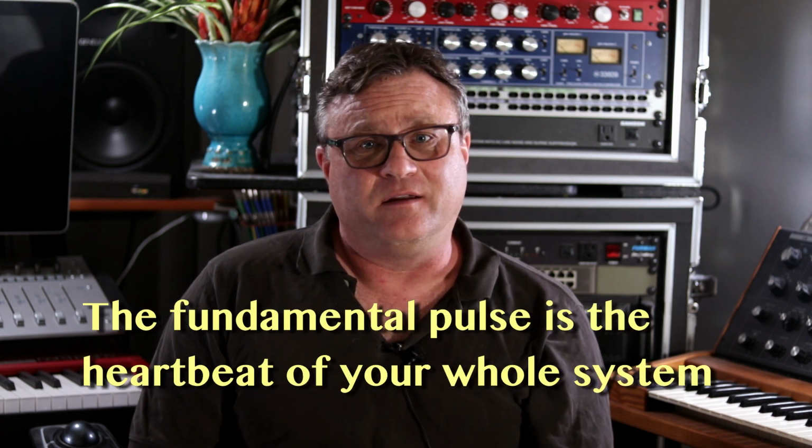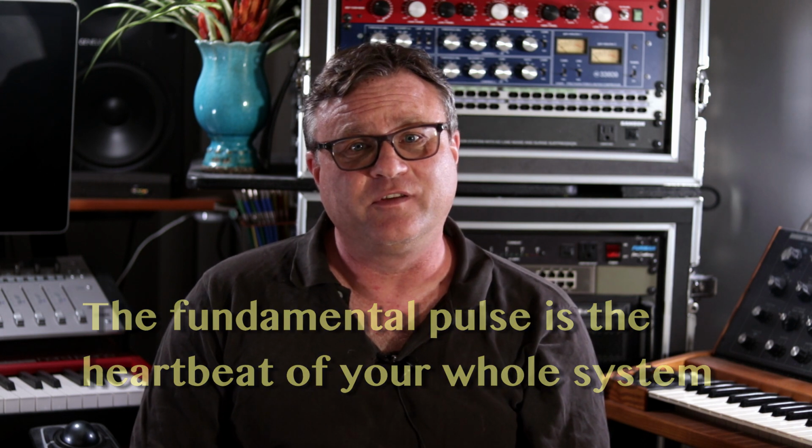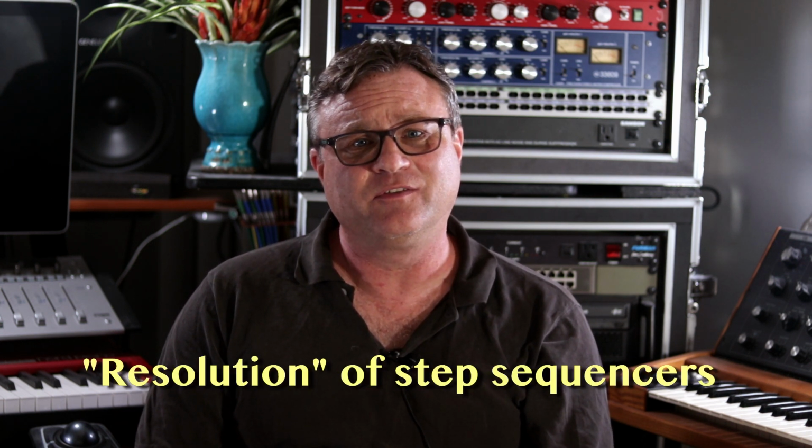The big takeaway here is to think of your fundamental pulse as the heartbeat of your whole system. You may never hear it explicitly, but it will be there at the foundation, creating a sturdy structure that you can build on. So what can you do with these multiple simultaneous pulse streams? Let's answer that by thinking about the resolution of step sequencers.